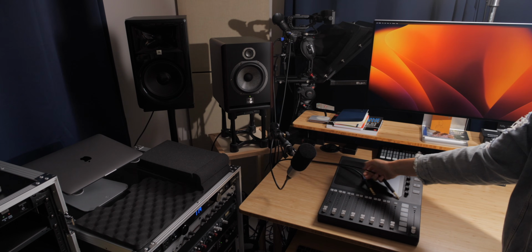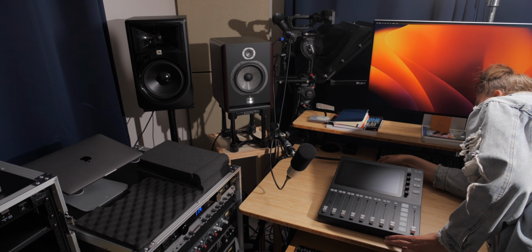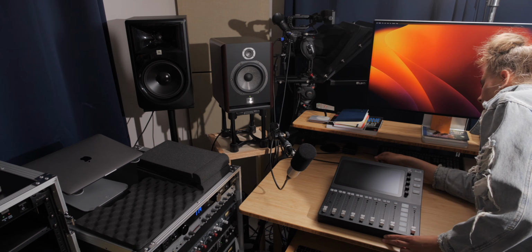That's a really nice way to get your audio out of your mixer and directly into a camera if you need to do that, or a live stream switcher if your live stream switcher has balanced inputs.